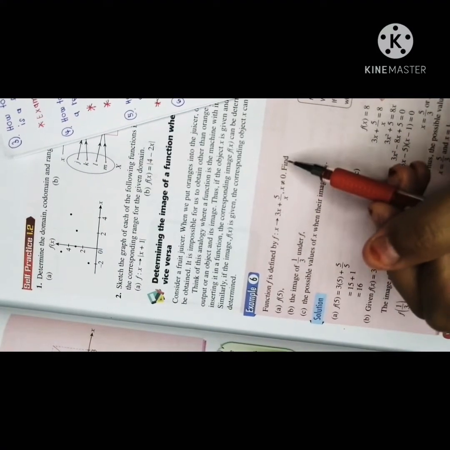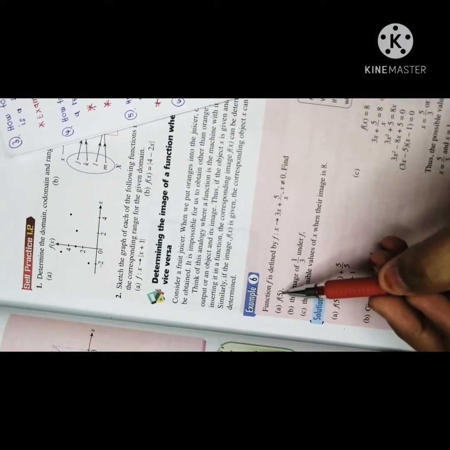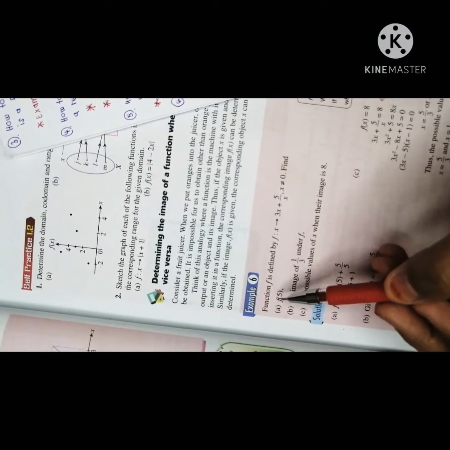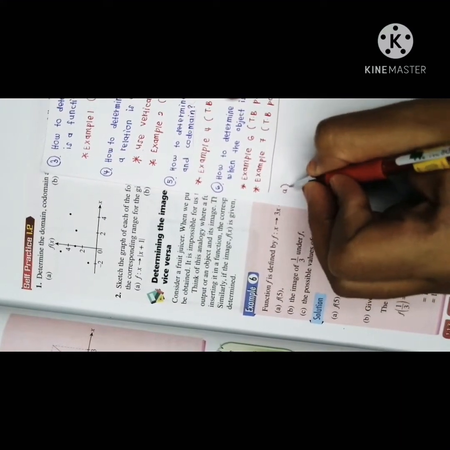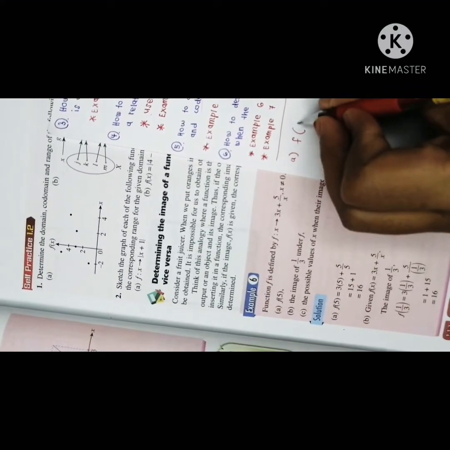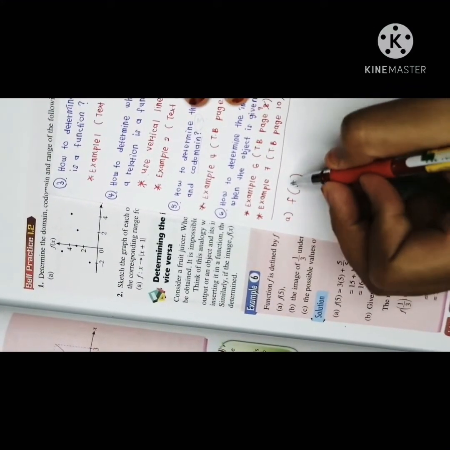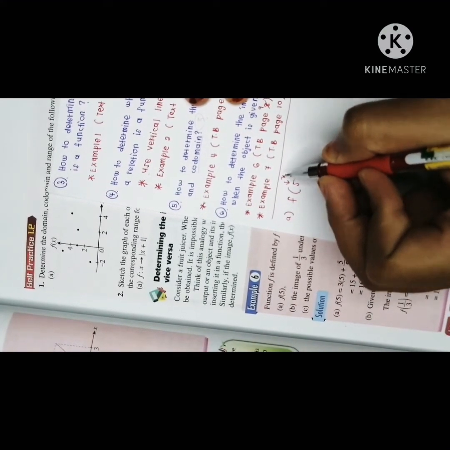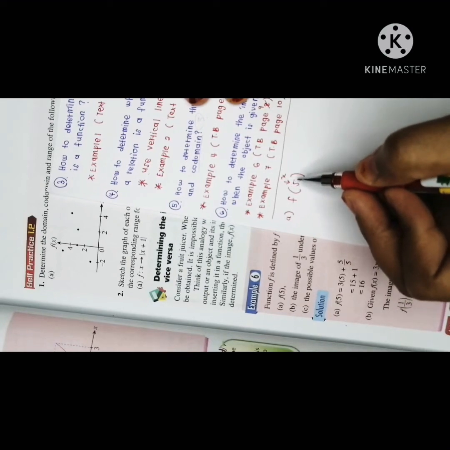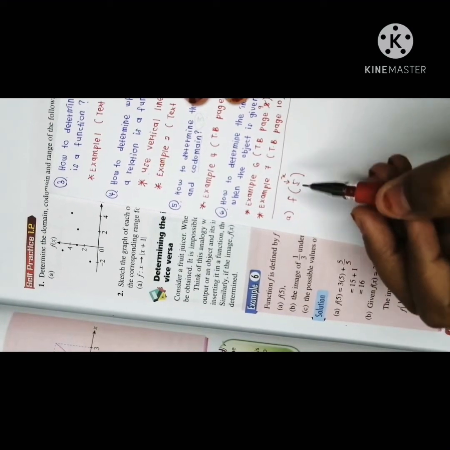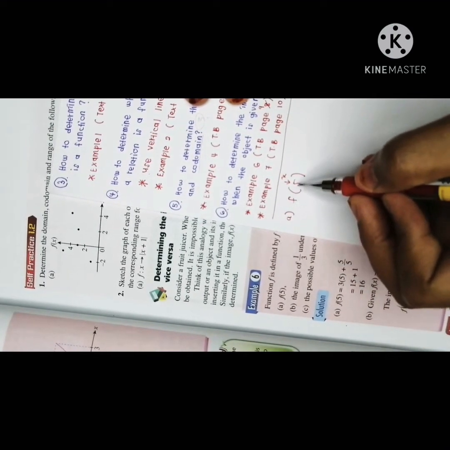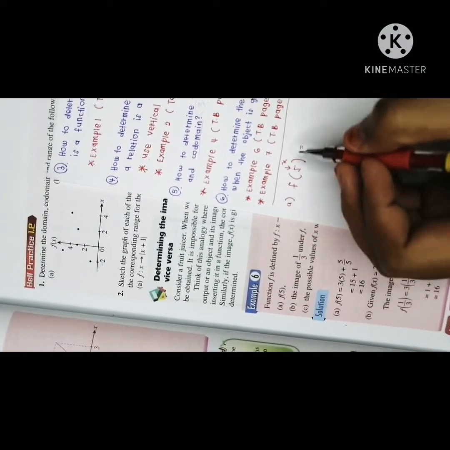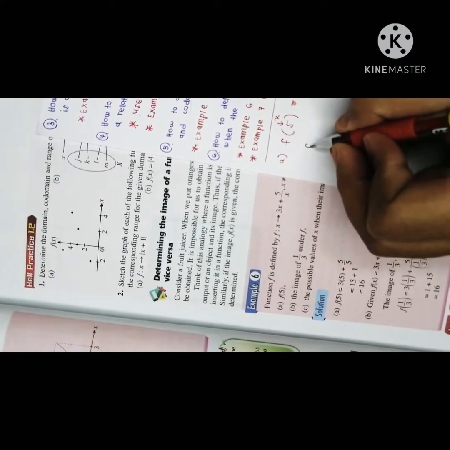The question asks you to find f(5). What does the 5 mean here? The 5 inside the brackets is the value of x. Since x is represented by 5, the question asks you to find the image.